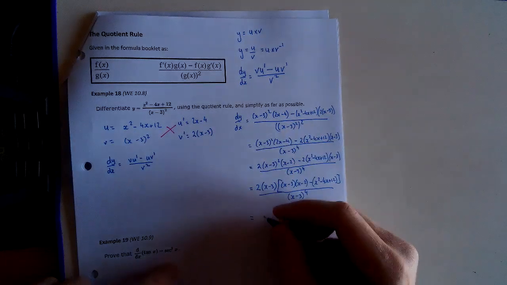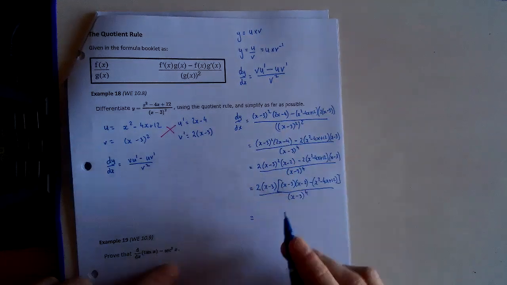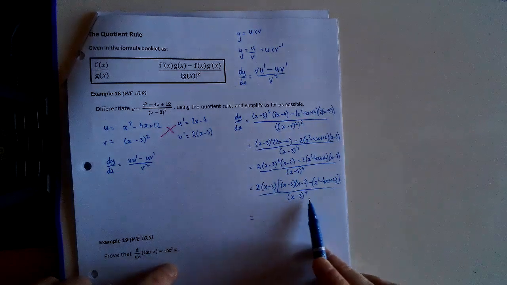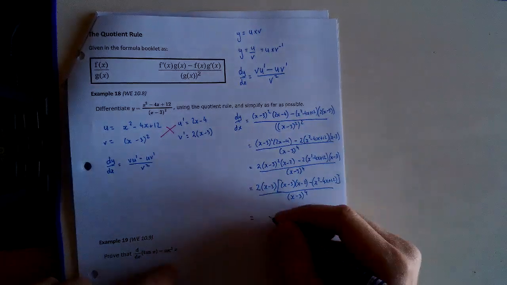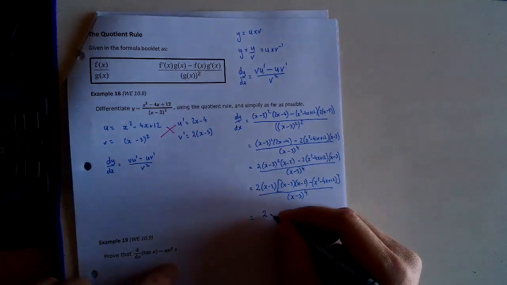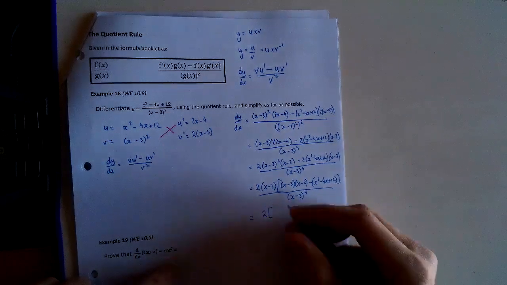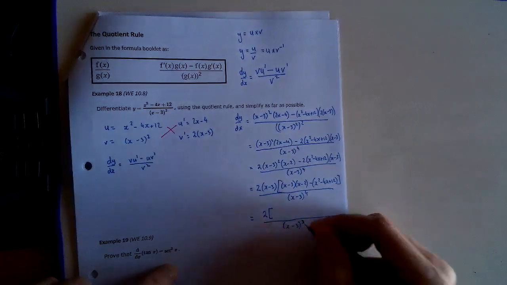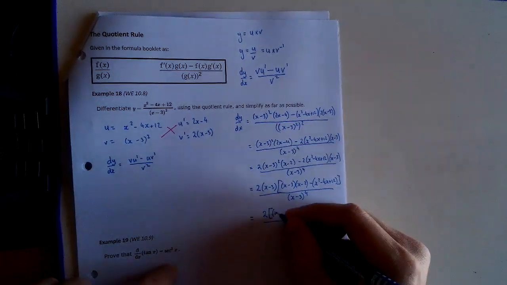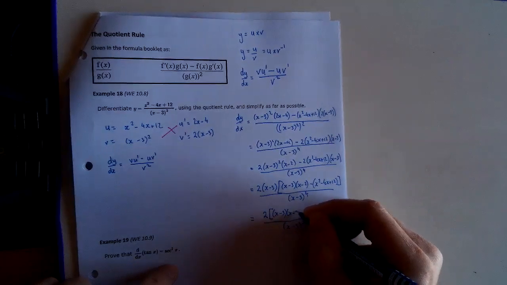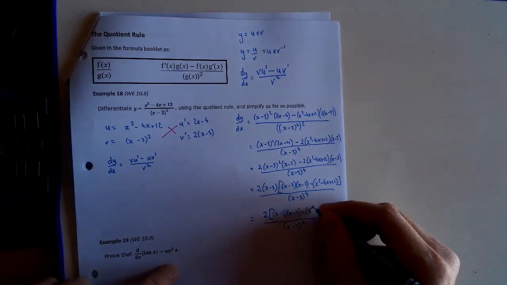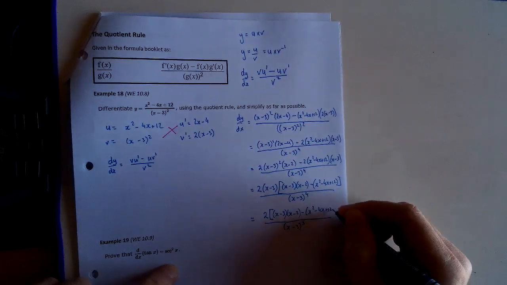Now this bit, so I can simplify here, look, I've got x minus 3 and 4 of them there, so I can cancel out one of them. So I've got 2 on the top, and I'll have 3 of these on the bottom. So I have an x minus 3, x minus 2, take away x squared minus 4x plus 12.